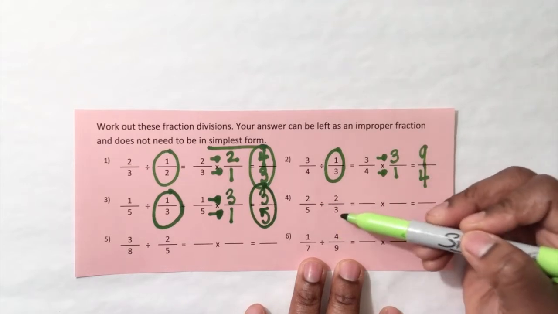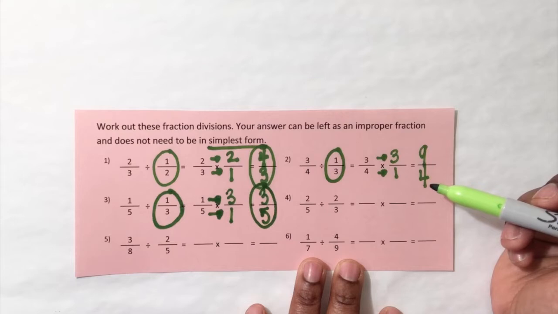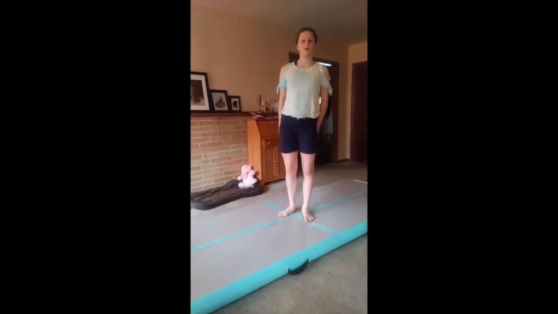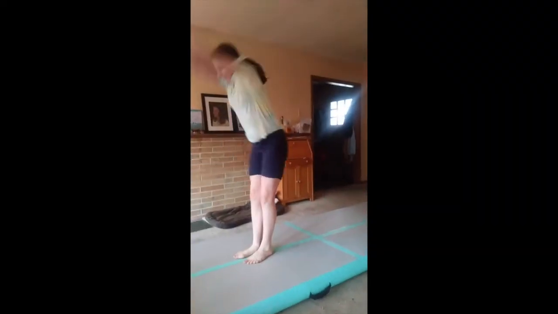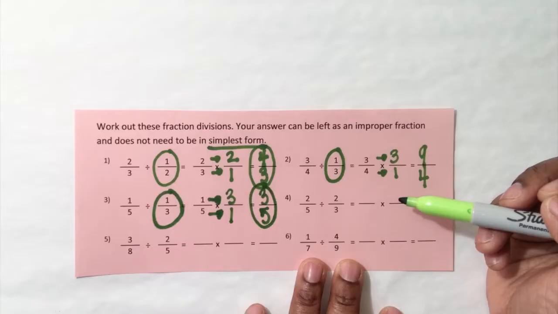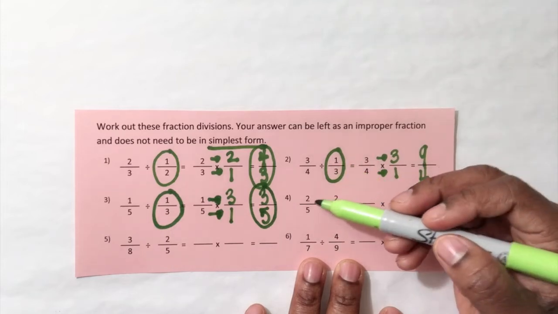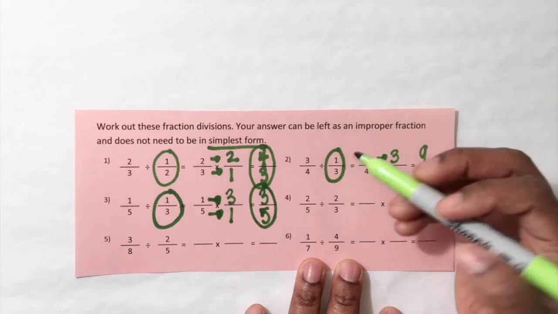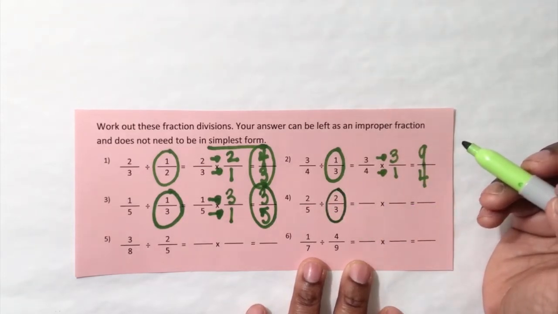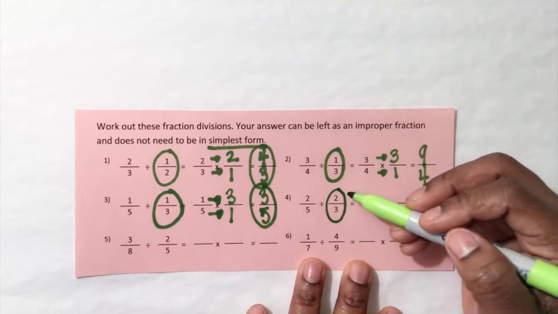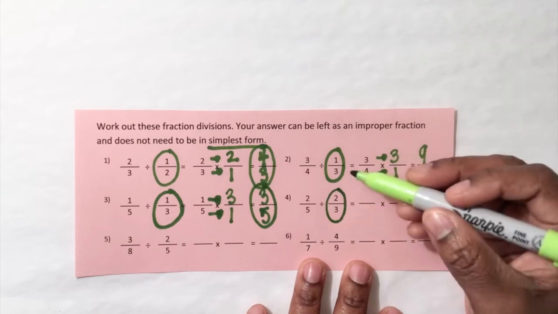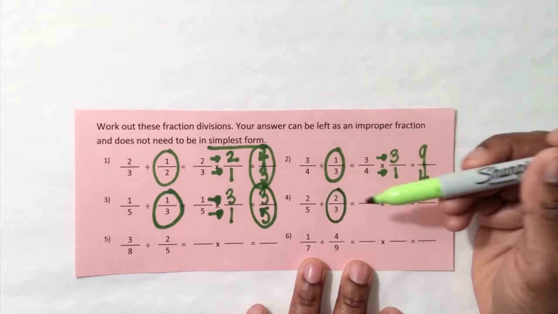2/5 divided by 2/3. Hey, Helena, what's the rule for dividing fractions? When you divide fractions, you have to flip the last one and multiply. You're right. 2/5 divided by 2/3. The second fraction is our divisor or our last guy. So I'm going to find the reciprocal. What is the reciprocal of 2/3? You guessed it, 3/2.